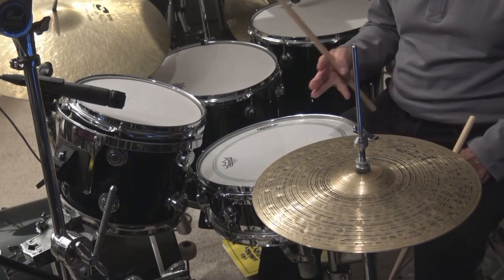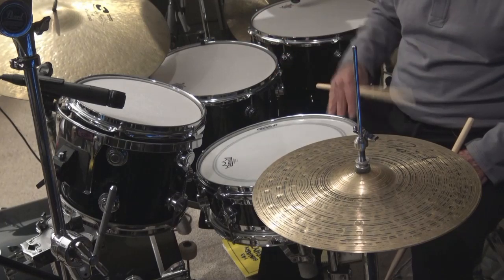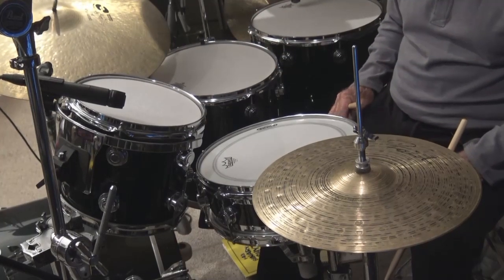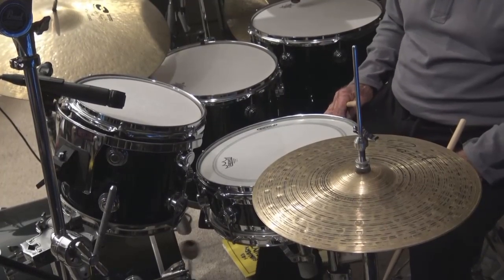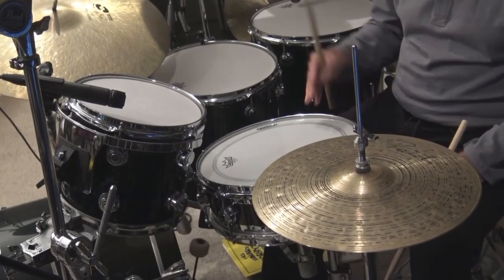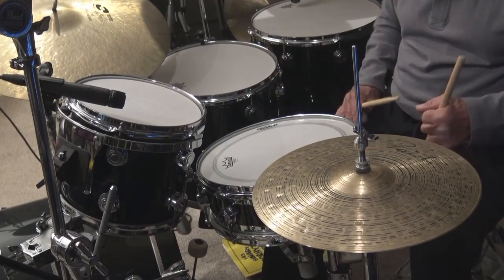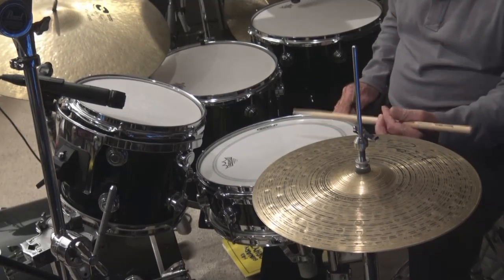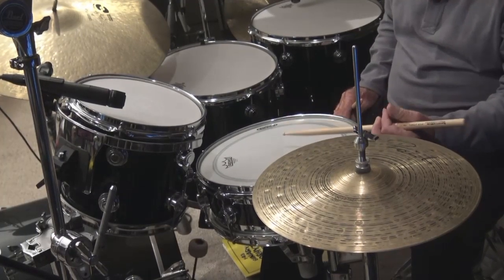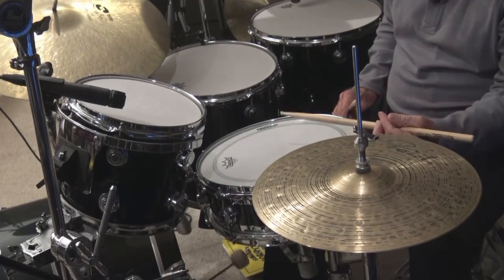Now I want to do 2. So how do I equalize the 2? That would be every 3 beats. 1 and 2 and 3 and 1 and 2, every 3 beats. So now we have every other beat and every third beat. 1, 2, and 3. How you doing, Ed?